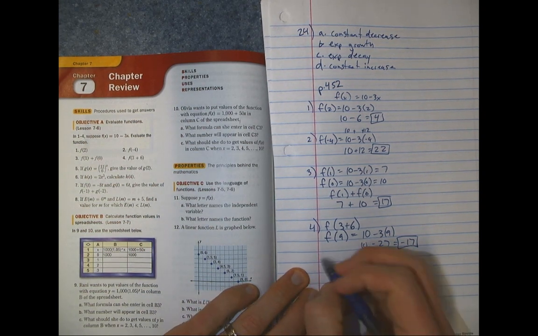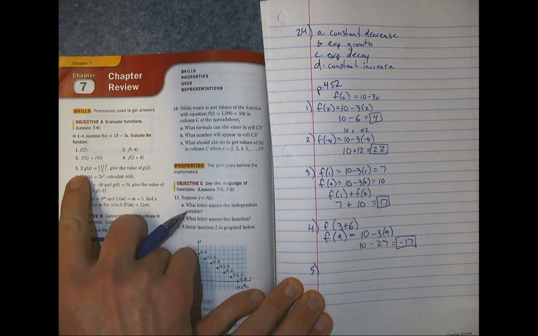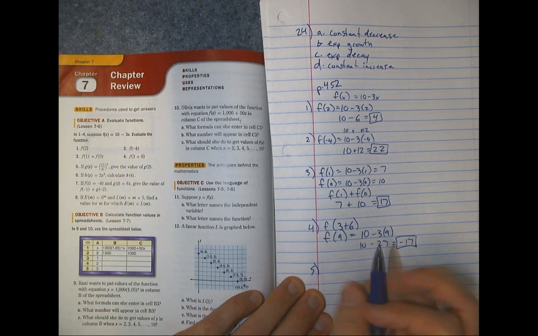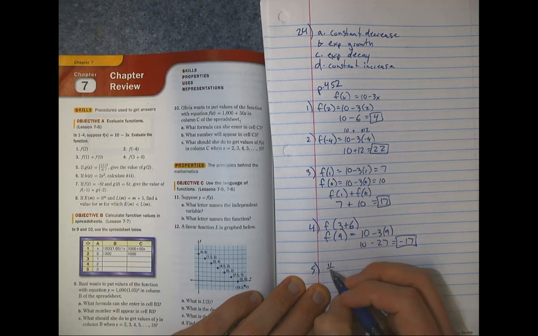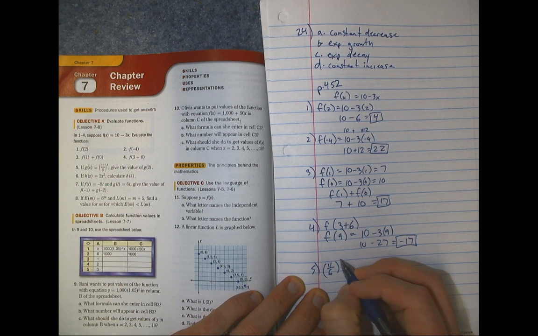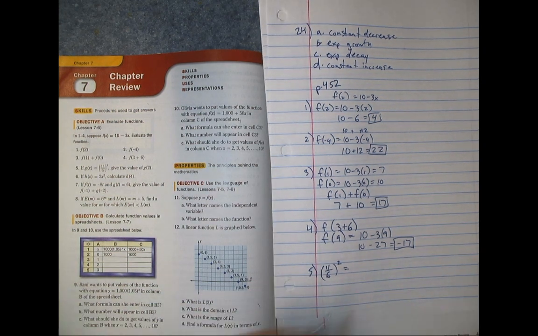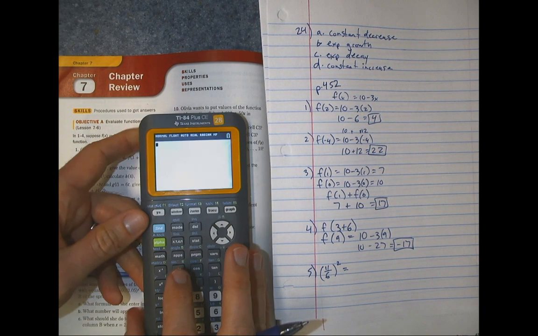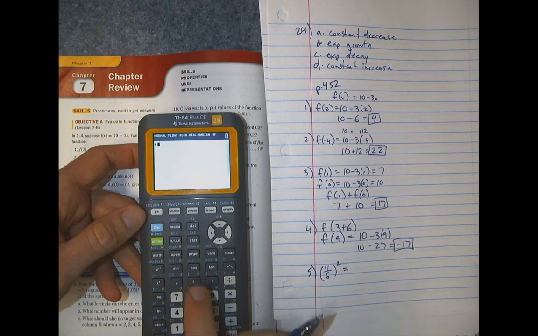Okay, number 5. Here's our function, 11 over 6 raised to the x. We're going to give the value of g of 2. So all we're going to do is take 11 over 6, and we're going to raise it to the second power. We'll do that right in the calculator. So I'm going to go ahead and put this in parentheses. I think it'll make life easier.